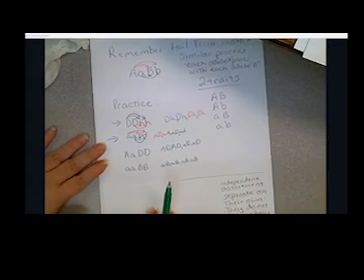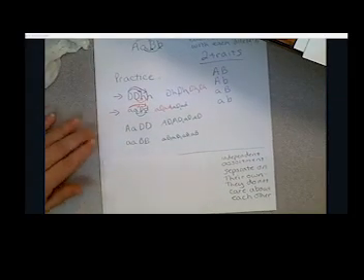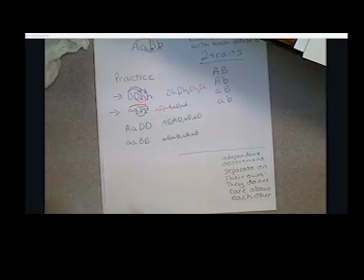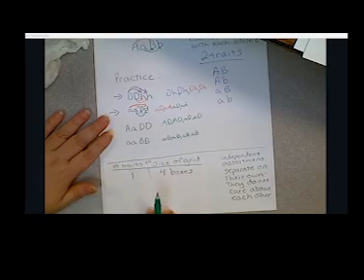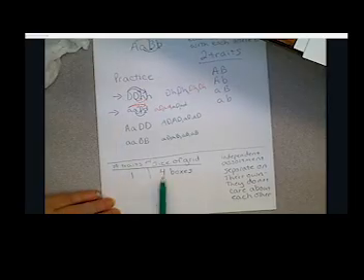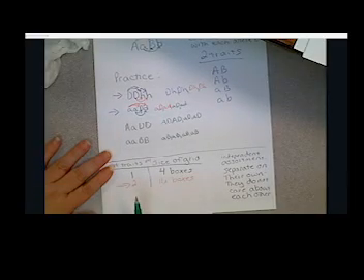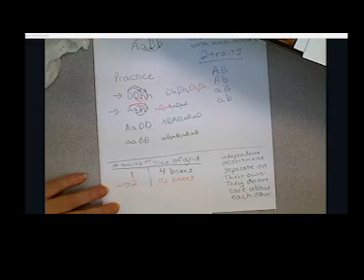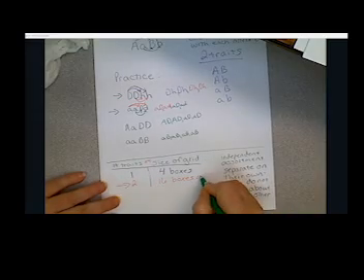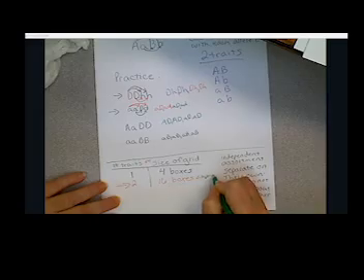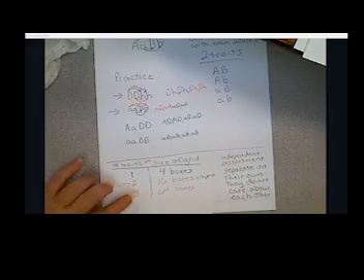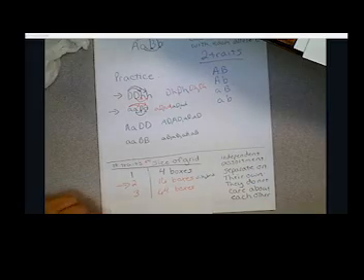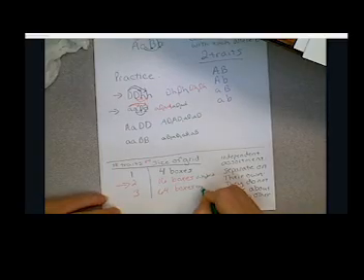When we are doing crosses with multiple traits, we are going to multiply by 4 each time we add a new trait. So we started off with 1 trait is 4 boxes. So 2 traits, 4 times 4 is 16. So we have 16 boxes in a dihybrid cross. For 3 traits, we're going to take 16 times 4. That gives us 64 boxes. That would be a trihybrid cross.